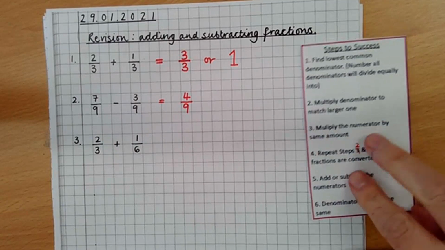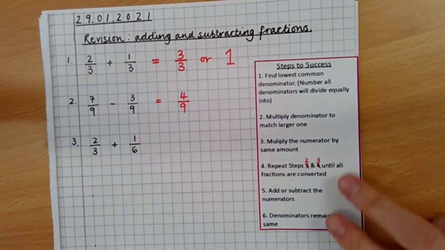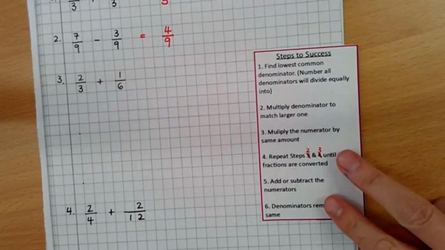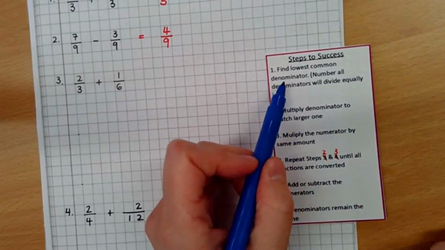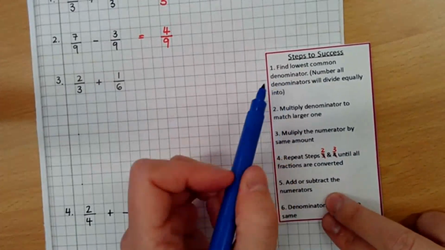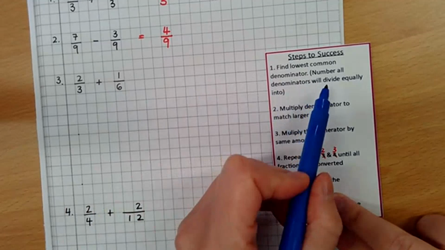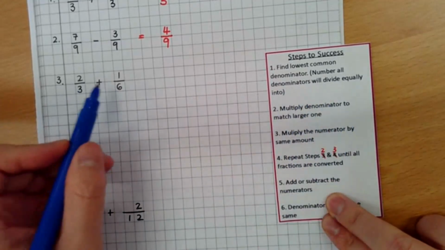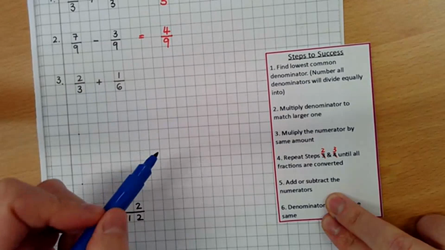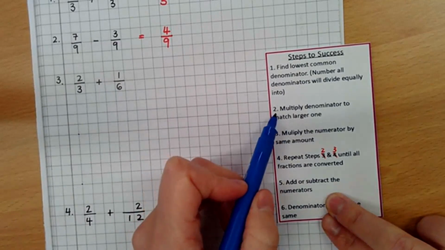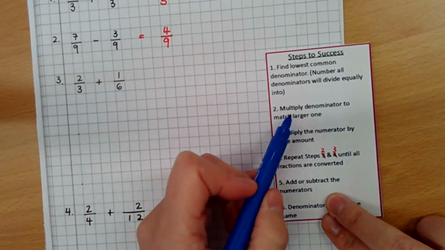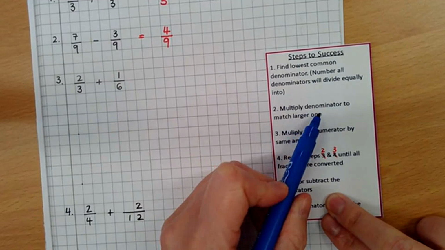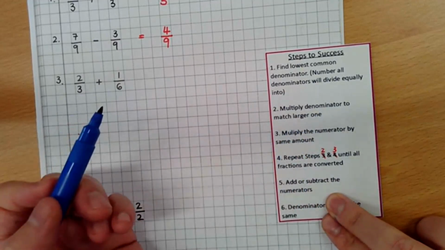Now I'm going to add 2/3 and 1/6. So let's take a look at our steps to success. We have: 1, find the lowest common denominator. And what does that mean? It means that we need to find a number that all the denominators will divide equally into. Number 2. When we're converting it, we must multiply the denominator to match the larger one.